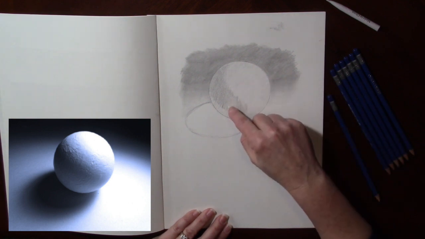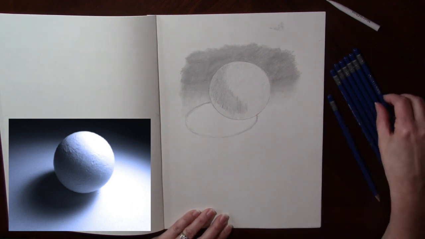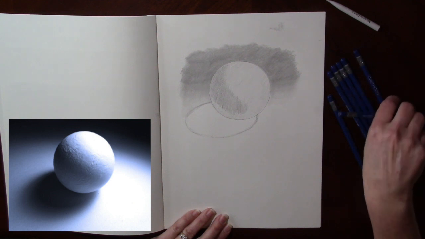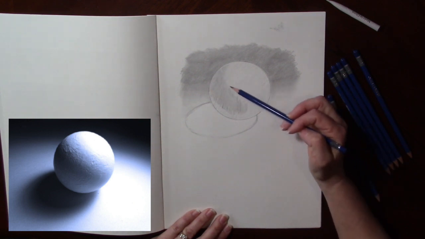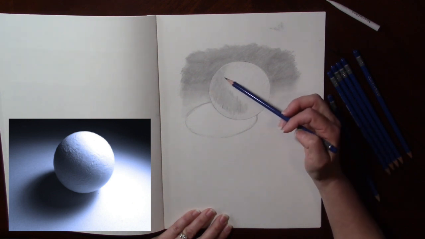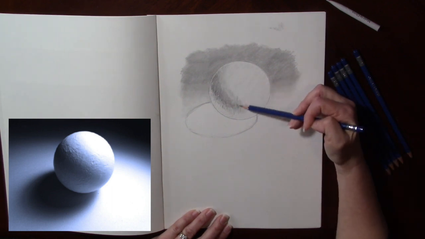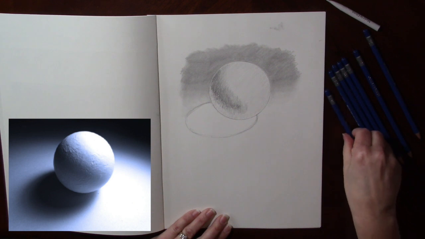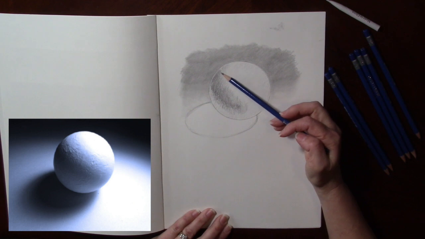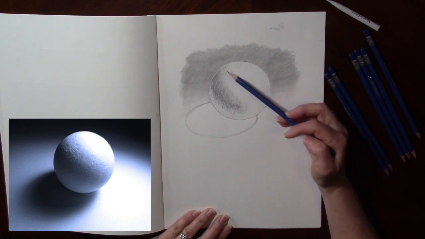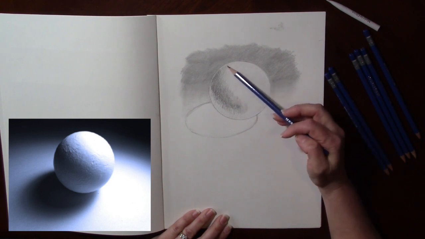So I've laid in some of my shadows or some of my values, but I'm going to layer in more just to make them deeper and darker and blend more. So I'm picking up an even darker pencil, your 4B or your 6B. I'm going to layer in that core shadow again. Okay, and then I will switch back to my HB pencil again and layer in another value to help blend from the mid-tone or from that dark into the lighter area.